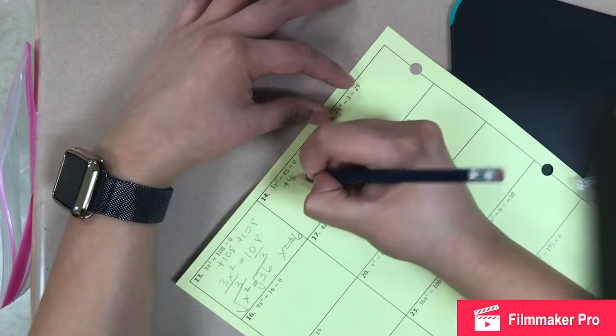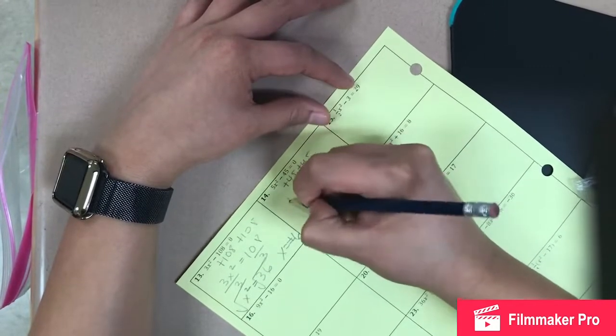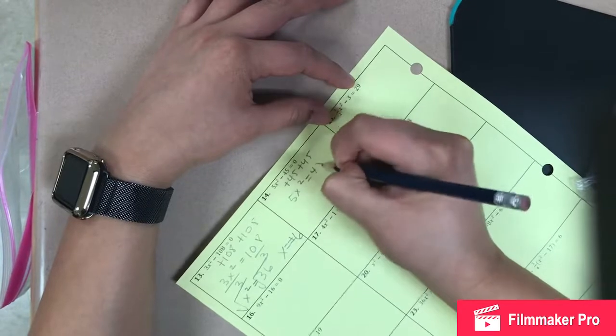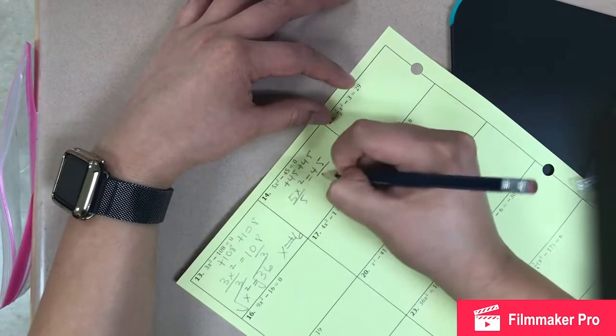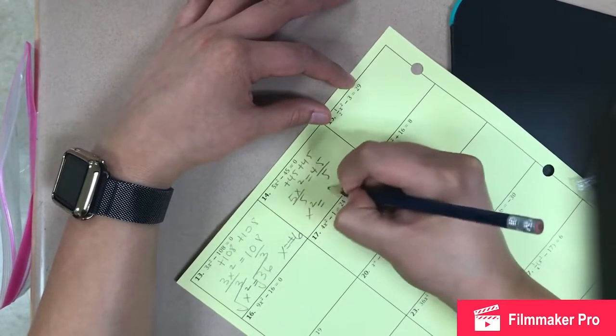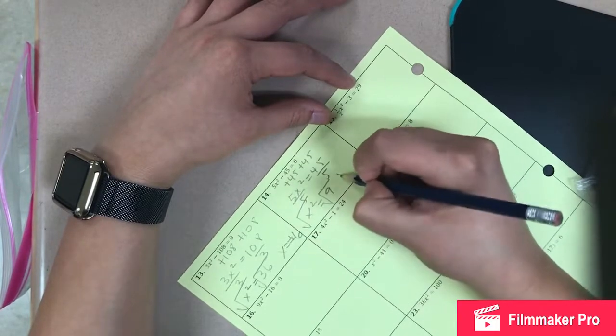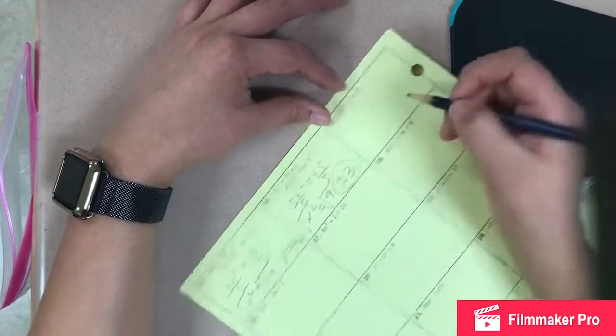Number 14, we're going to first add 45, where I have 5x squared equals 45, and then we're going to divide by 5, where x squared equals 9. The square root of 9 is positive and -3.